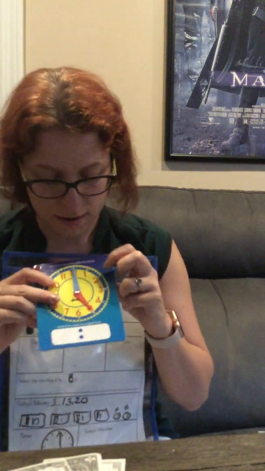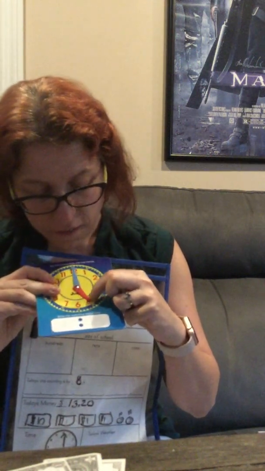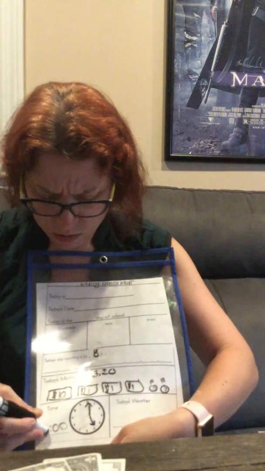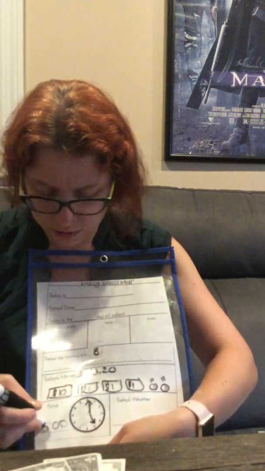And then we're going to find out where the hour hand is. The hour hand is at the, we can move it if we need it, 5. So it is 5 o'clock, according to this.